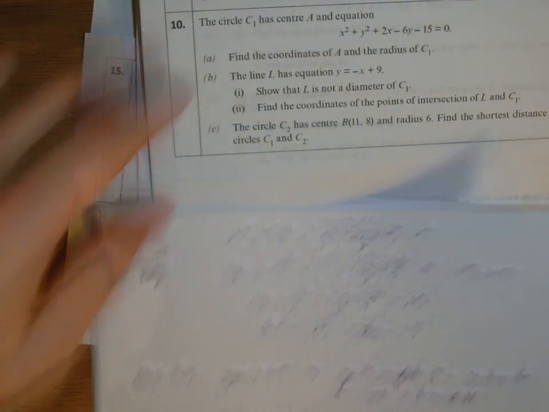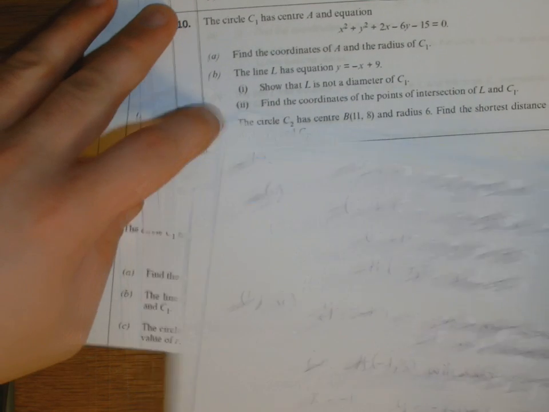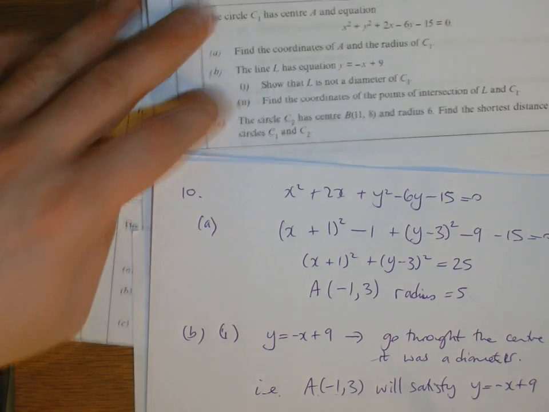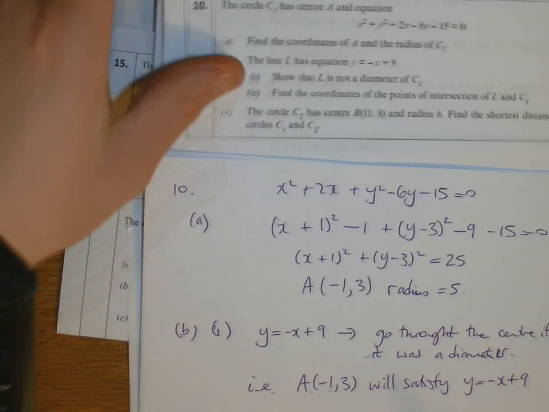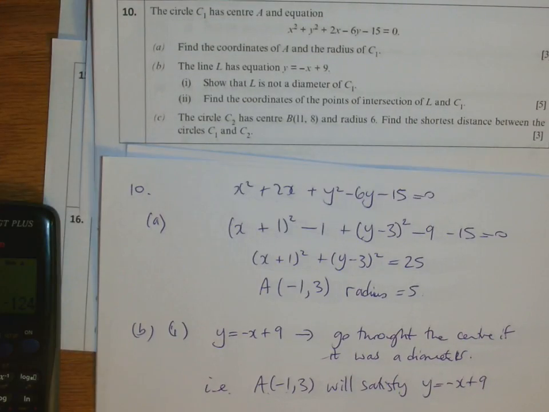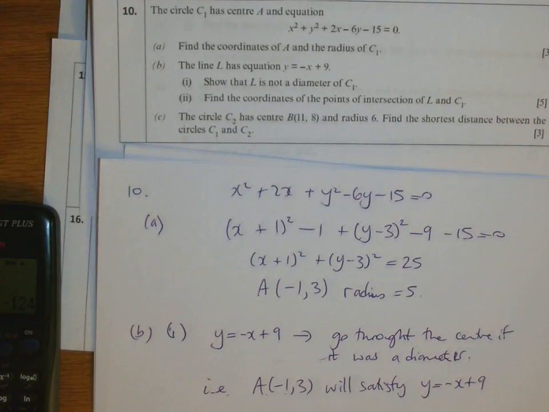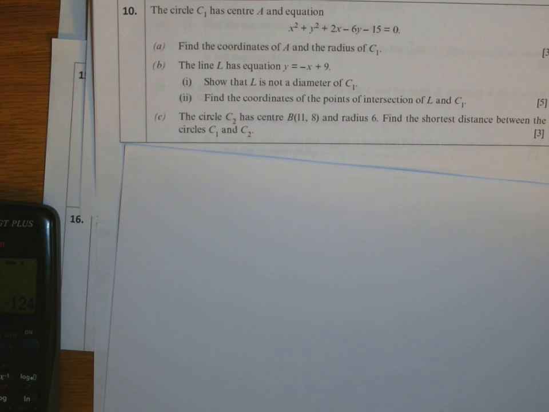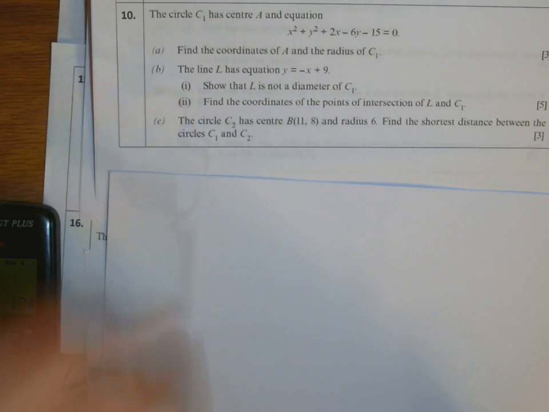Okay, let's have a look at the next bit here. Part C, it says the circle C2 has centre 11, 8 and radius 6. Find the shortest distance between C1 and C2. So a little sketch here will probably help. Okay, now they're not touching each other. Obviously there's a distance between them.